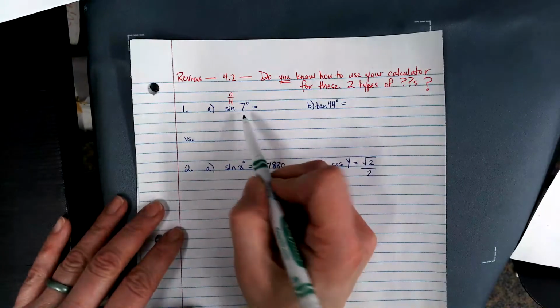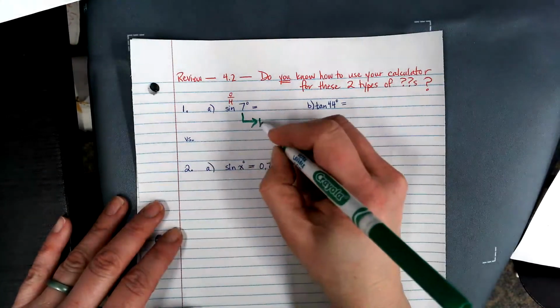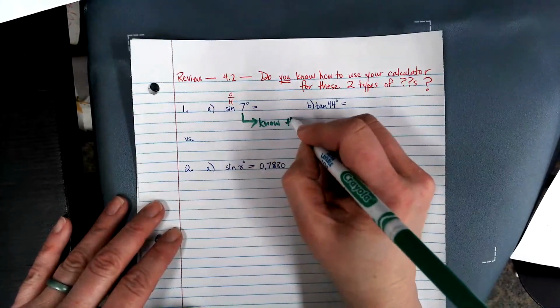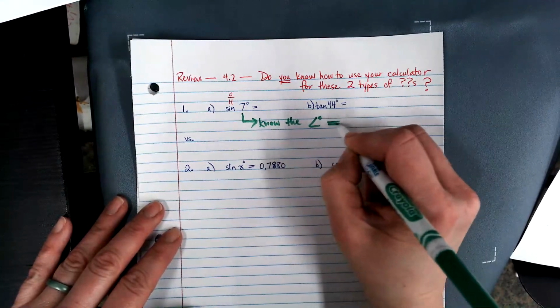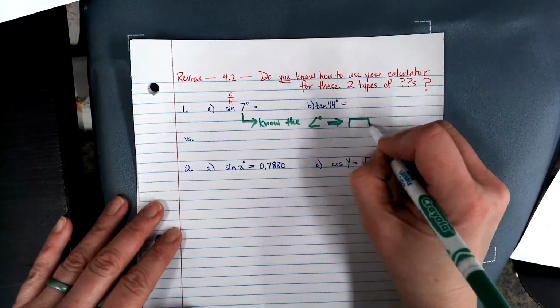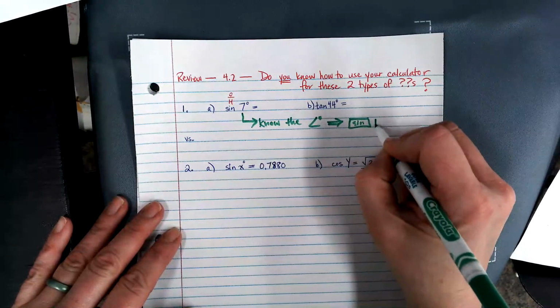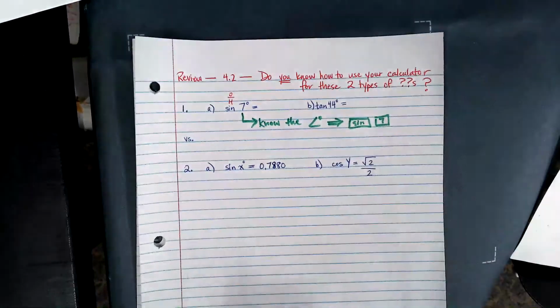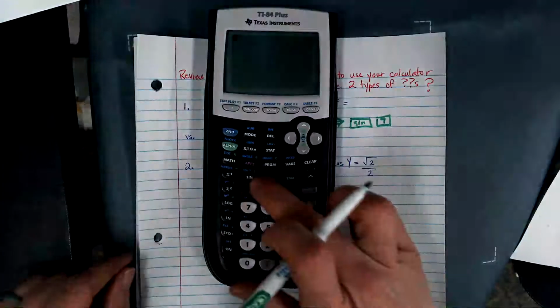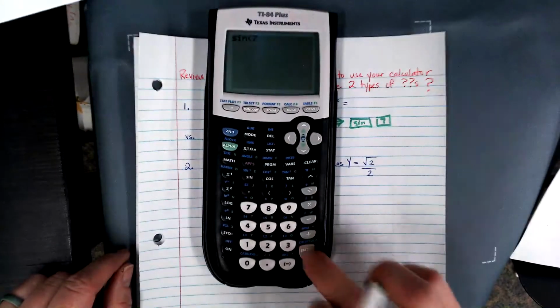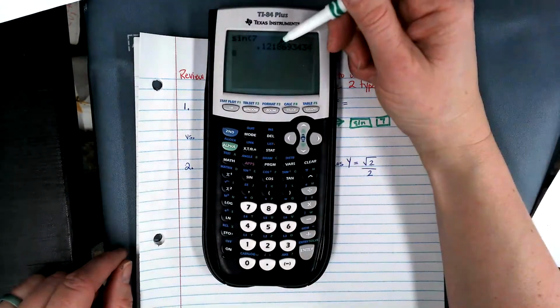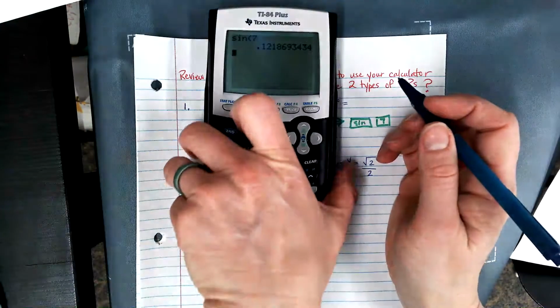In this one, when you know the angle, that was the first one we learned. If you know the angle, then this is where you would just go sine 7, enter. Sine of 7 is, and then round to the fourth decimal spot, so 0.1219.